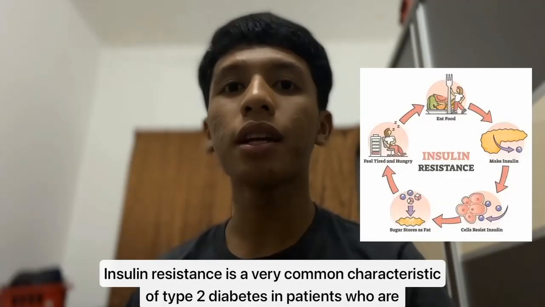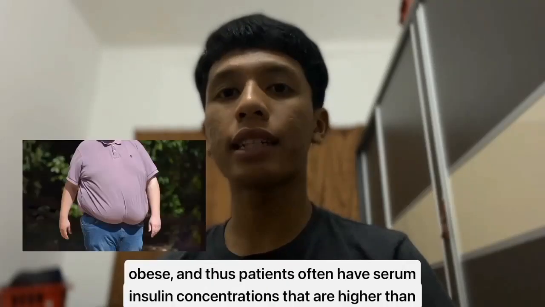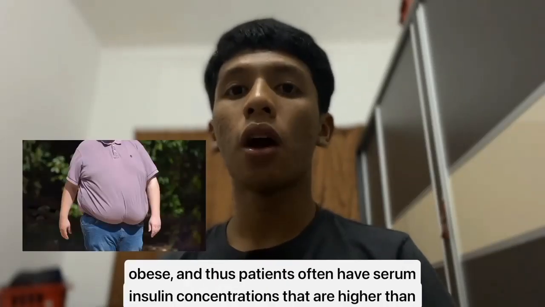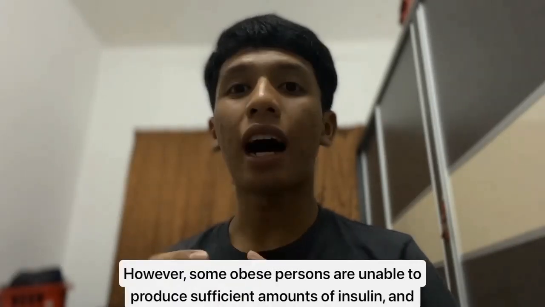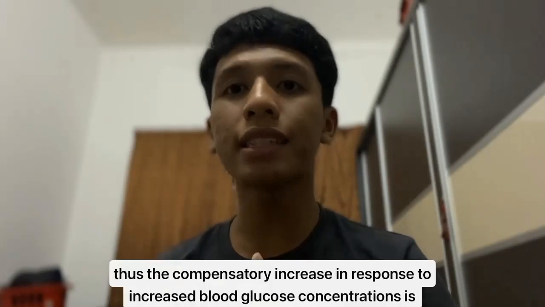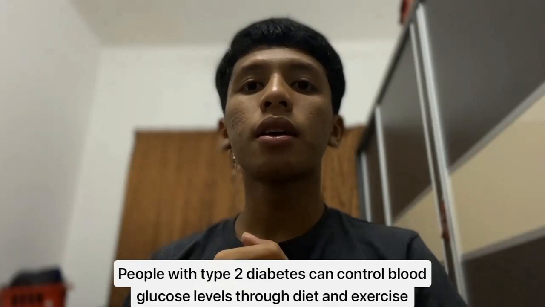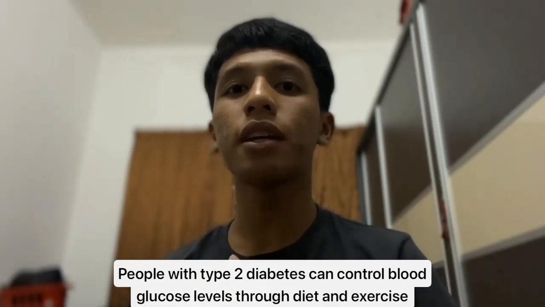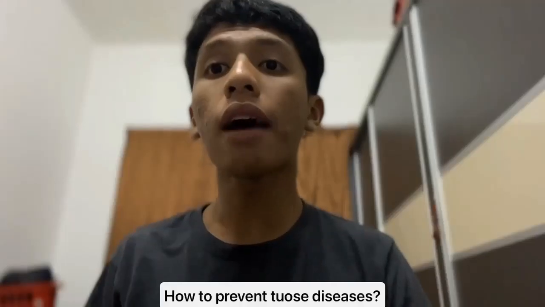Insulin resistance is a common characteristic of type 2 diabetes in patients who are obese, and thus patients often have serum insulin concentrations that are higher than normal. However, some obese persons are unable to produce a sufficient amount of insulin, and thus their compensatory increase in response to increased blood glucose concentrations is inadequate. People with type 2 diabetes can control blood glucose levels through diet and exercise, and if necessary, by taking insulin injection or oral medication. How to prevent those diseases?